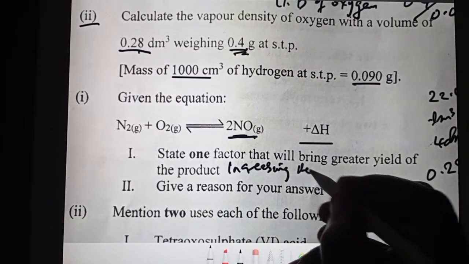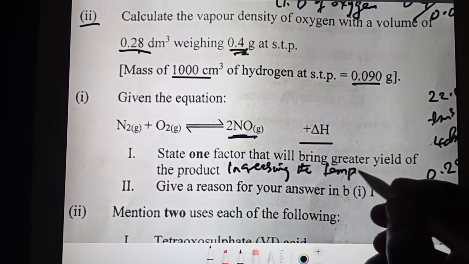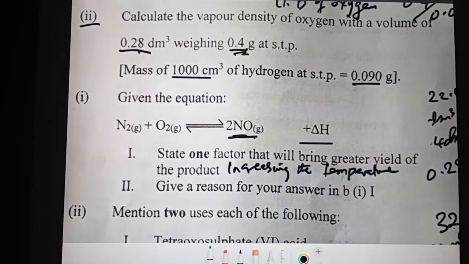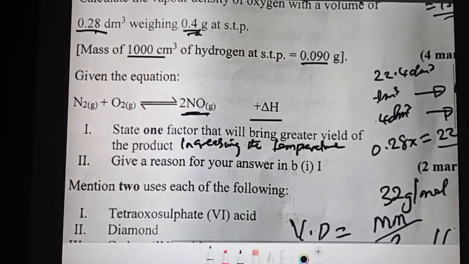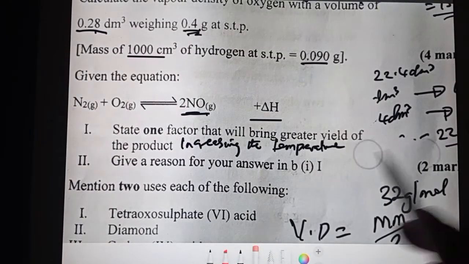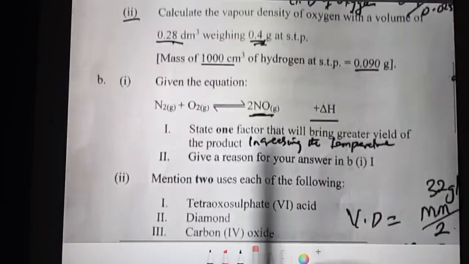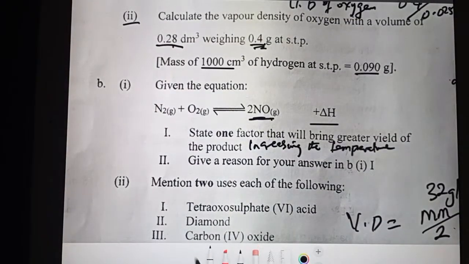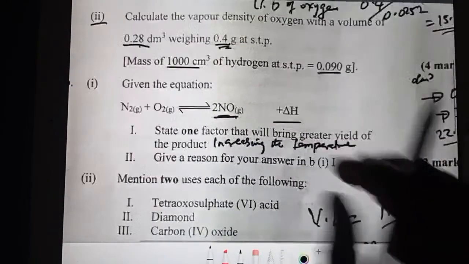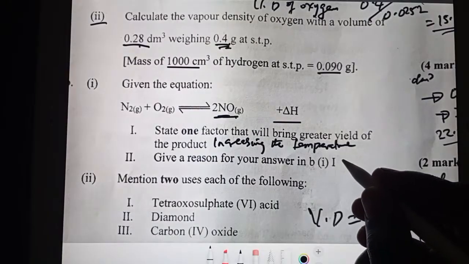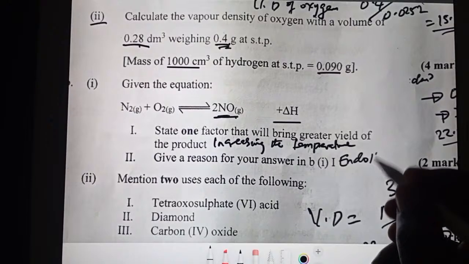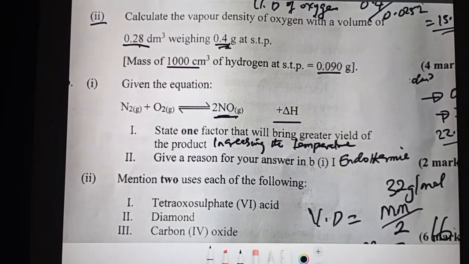Increasing the temperature of the reaction will lead to more yield of nitrogen 2 oxide according to this equation. Give a reason for your answer, because the forward reaction is endothermic. Make it as a statement. You just write in your answer script: because the formation of product is due to endothermic.